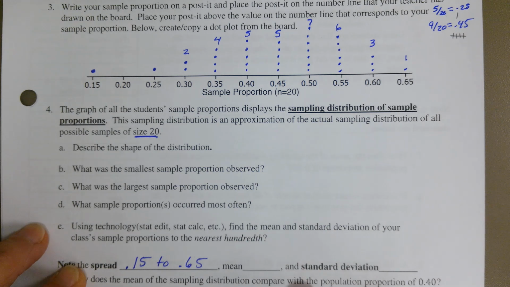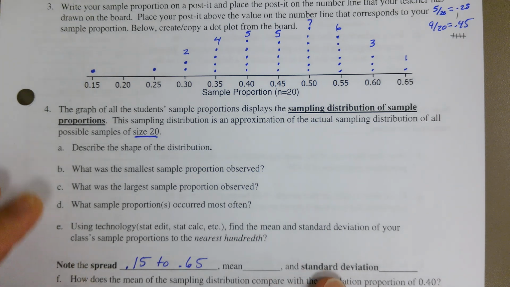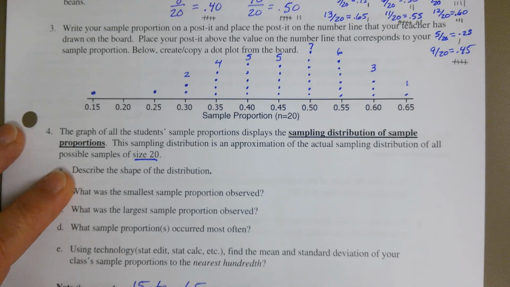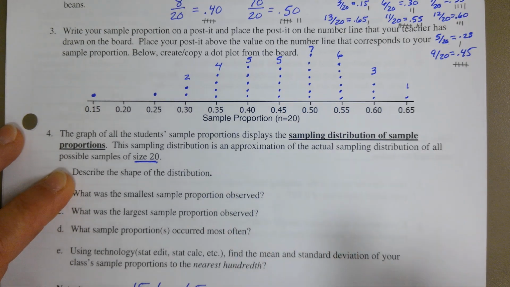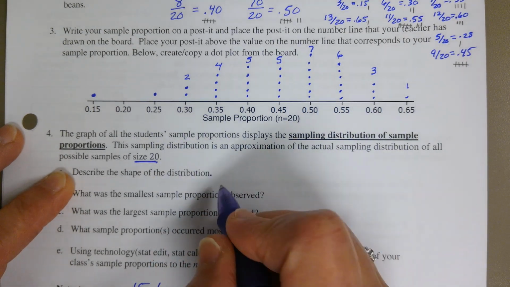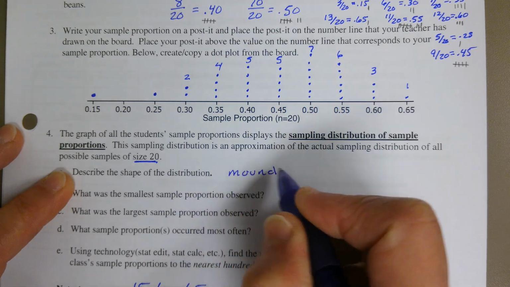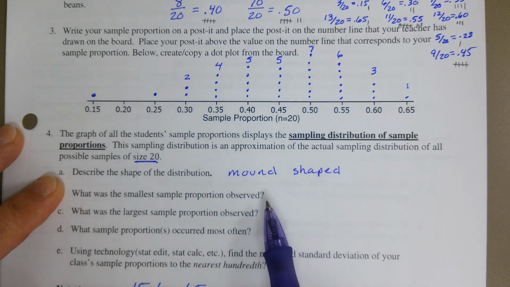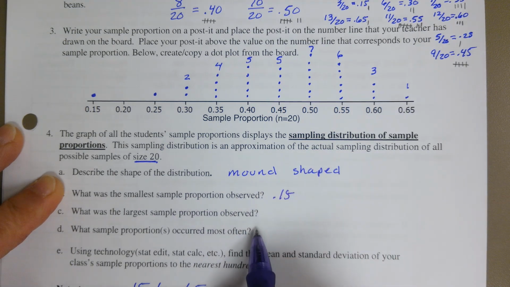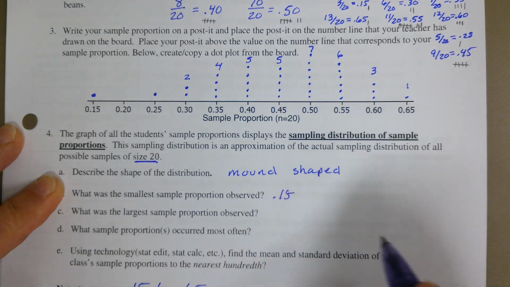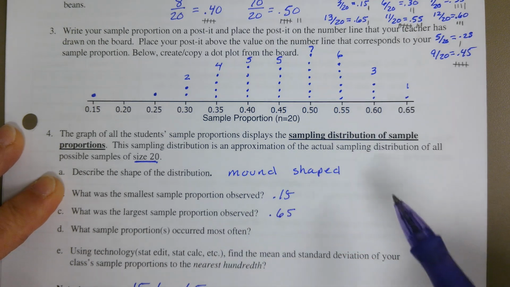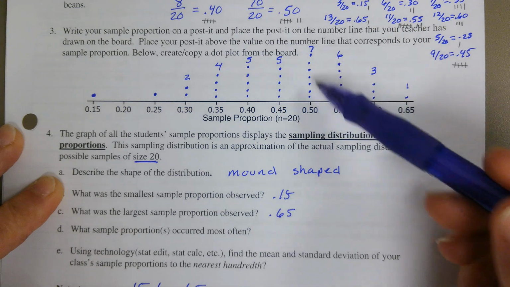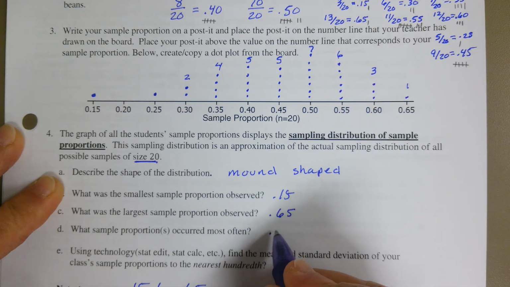Now, before I find the mean and standard deviation using the calculator, describe the shape of this distribution. Well, it's somewhat mound-shaped. The smallest sample proportion observed was 0.15. The largest, 0.65. What sample proportion occurred most often was the 0.50 that occurred 7 times.